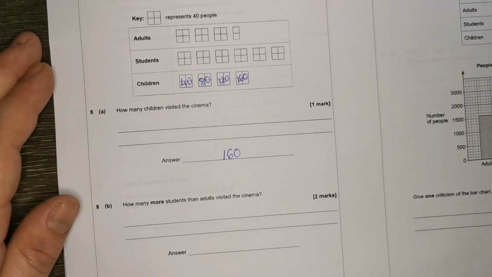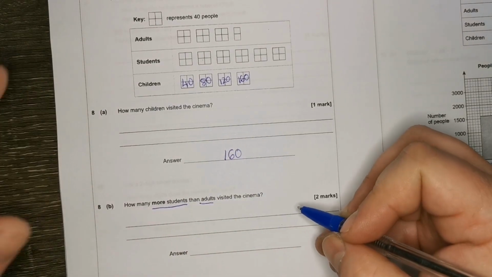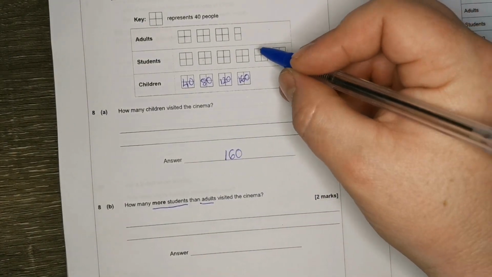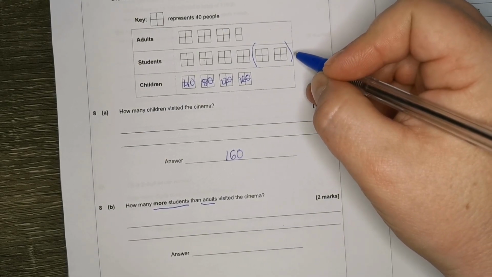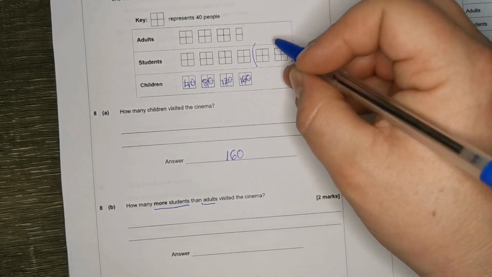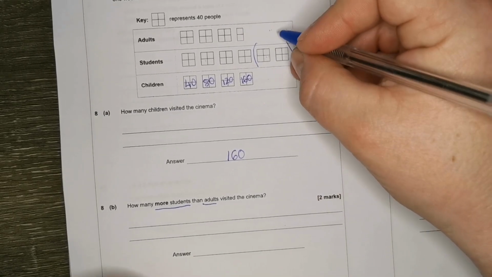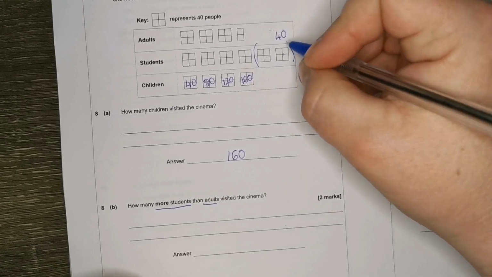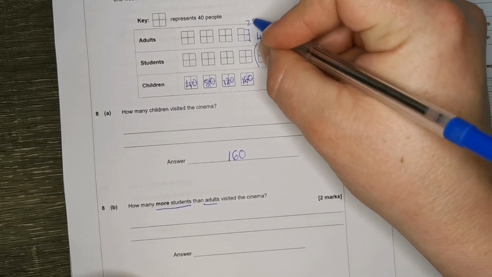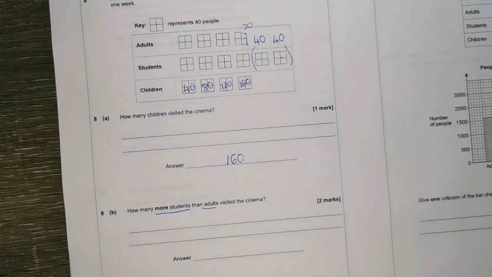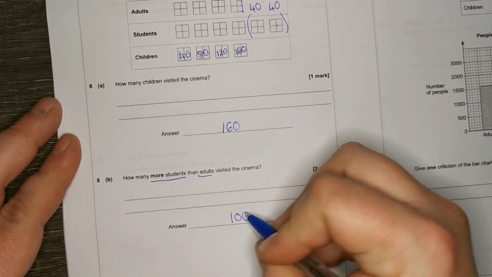How many more students than adults? So how many more students than adults visited the cinema? Well, there's just these 2 blocks extra for students. Ah, no, that's students and children. Students and adults, got to be careful here. So that'd be 40 for this block. That'd be 40. And then there's half a block missing from here, so that'd be 20. So 40 add 20 would be 100 difference.